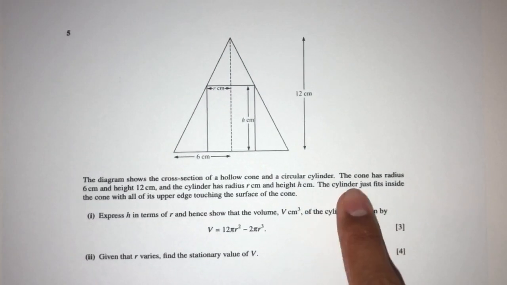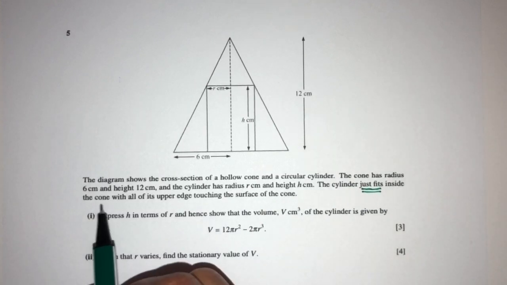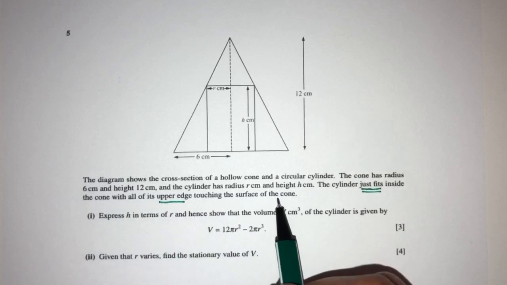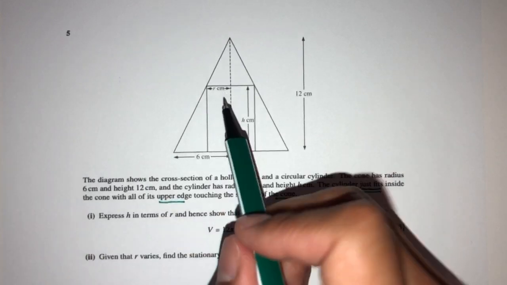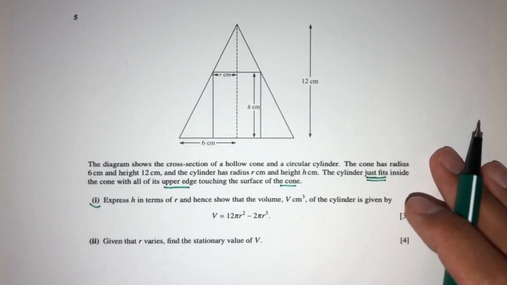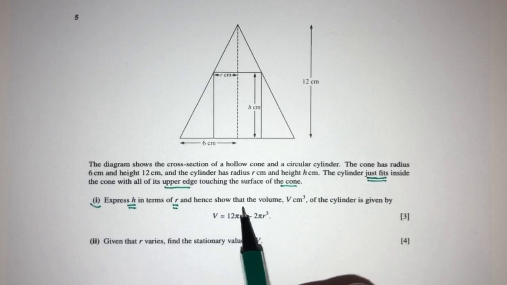Now the cylinder fits exactly inside of the cone with all of its upper edge touching the surface of the cone. So the cylinder fits exactly inside the cone. This is R and the height is H. Fair enough. Now part 1, we have to express H in terms of R and hence show that the volume of the cylinder is given by this.